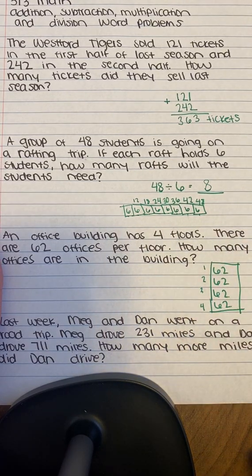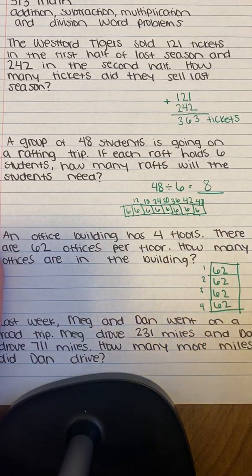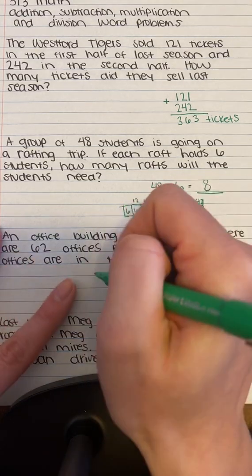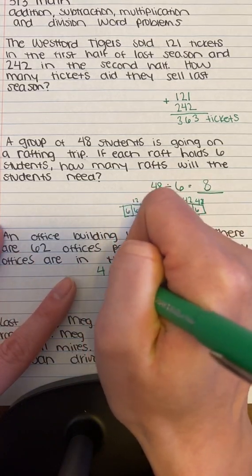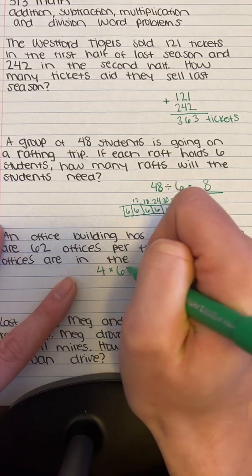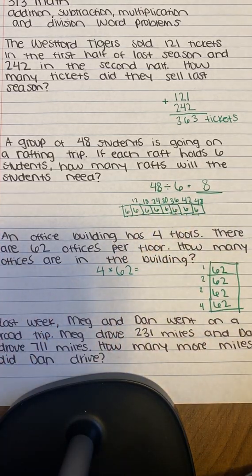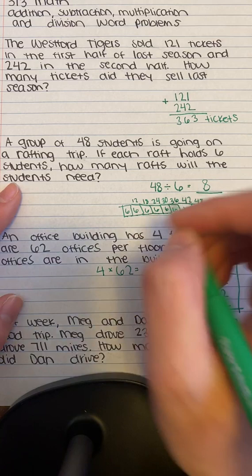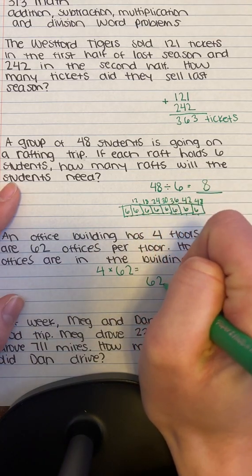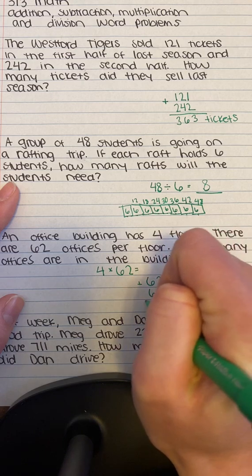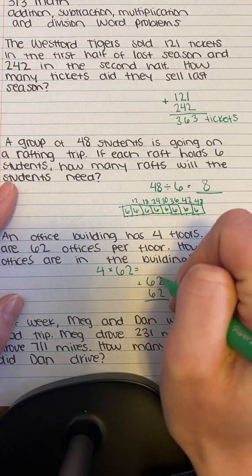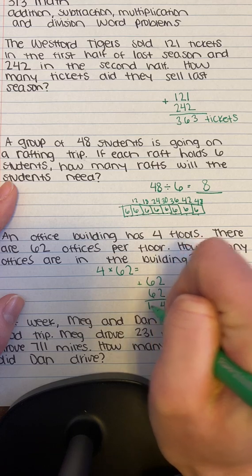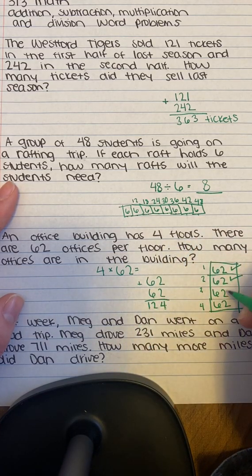So for this one, it could be like our tape diagram that we've drawn, where we know we have four floors times how many offices. And we want to find the total. But if there's one thing we learned about multiplication, multiplication is just repeated addition. So this could look scary. So instead, we could go 62, add it 4 times. So we're going to go 62 plus 62. So we're adding the first 2 floors. 2 plus 2 is 4. 6 plus 6 is 12.